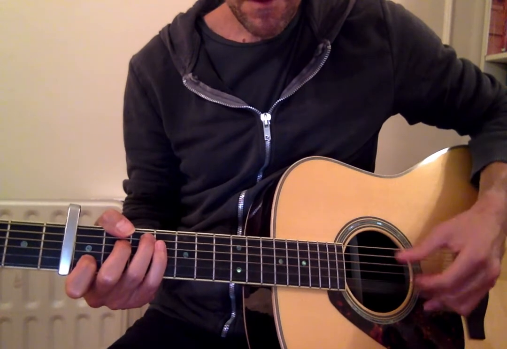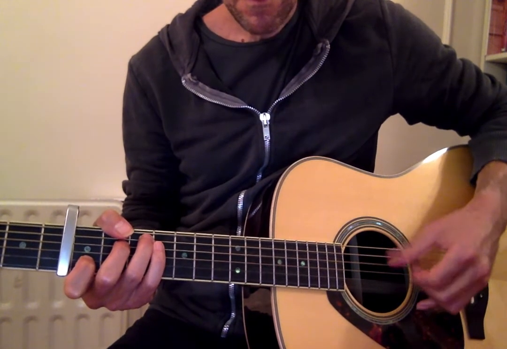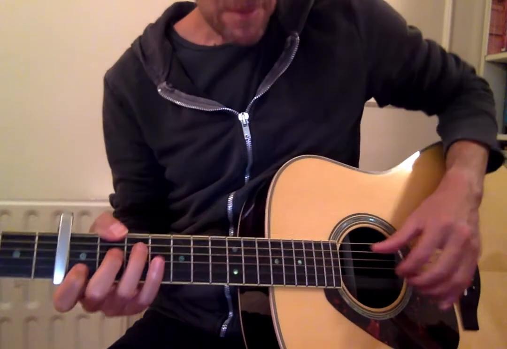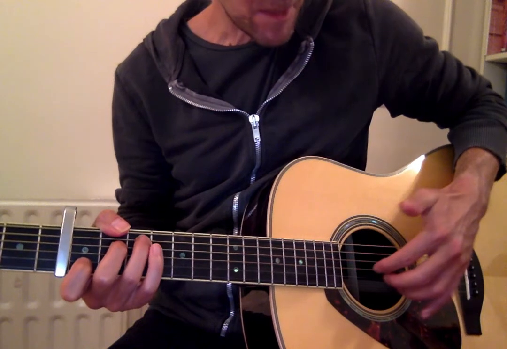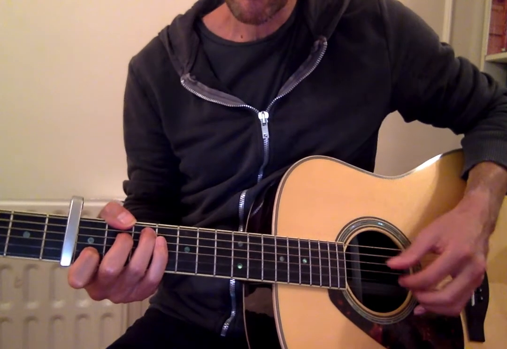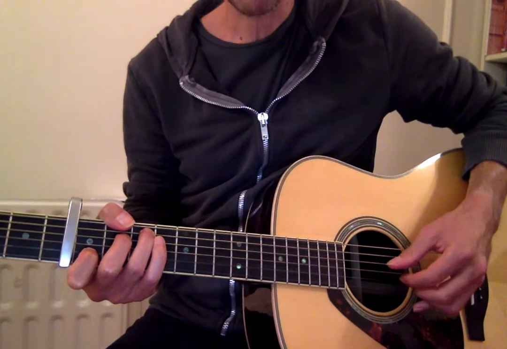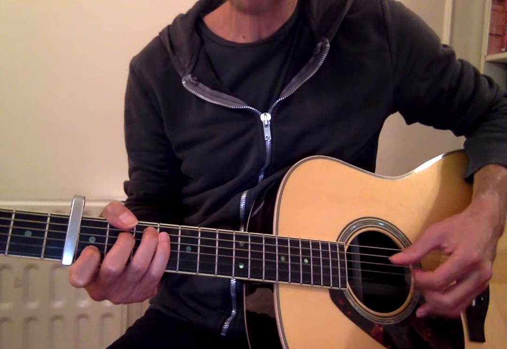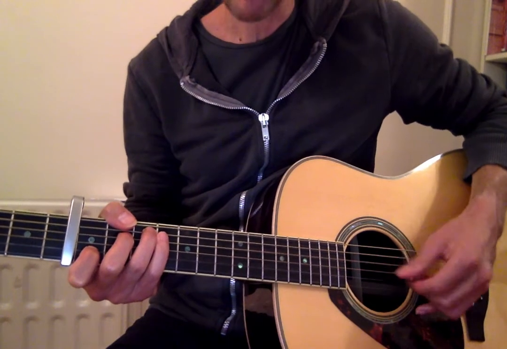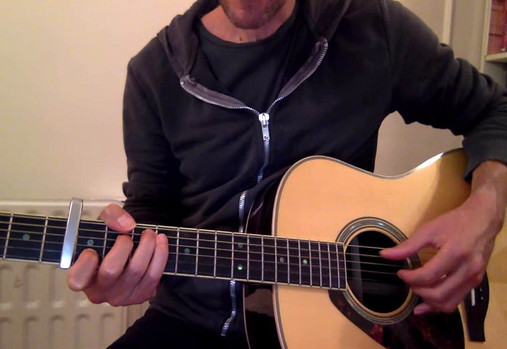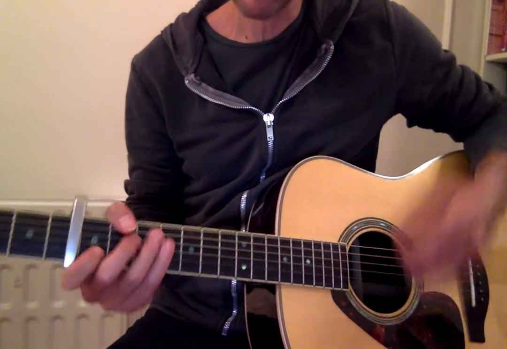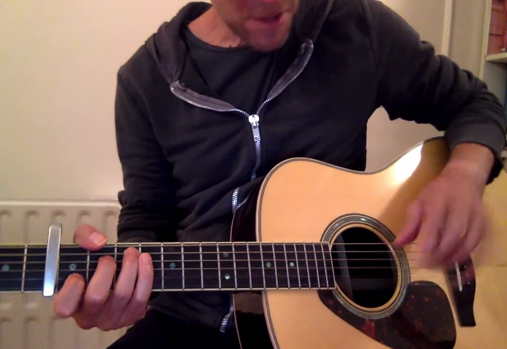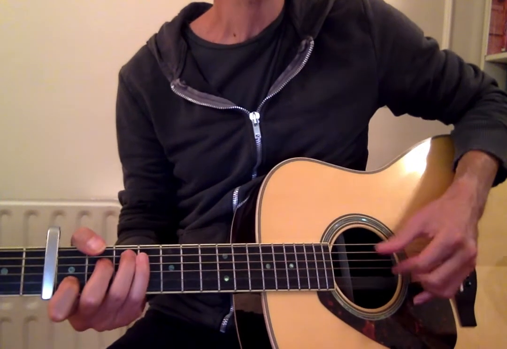Or you could use 3 fingers and have them assigned to the top 3 strings, in which case it would be thumb, first finger, thumb, third finger, thumb, second finger, thumb, first finger. But I find it easier just to use my first 2 fingers.